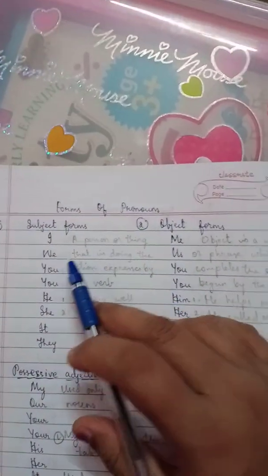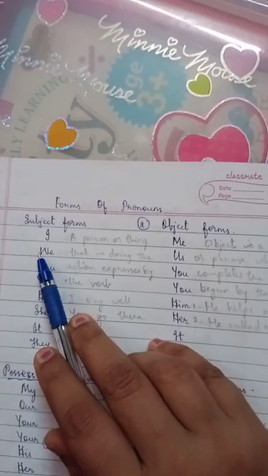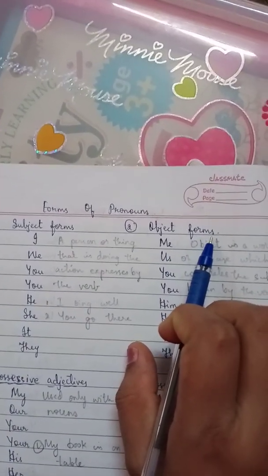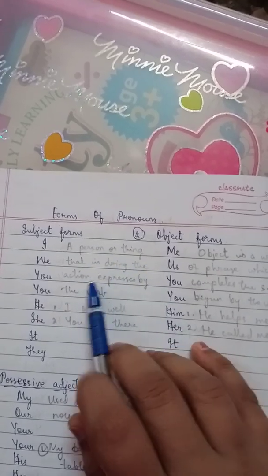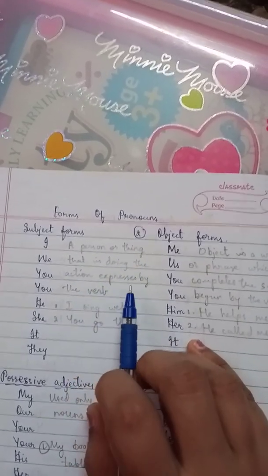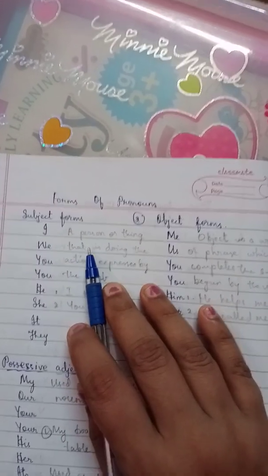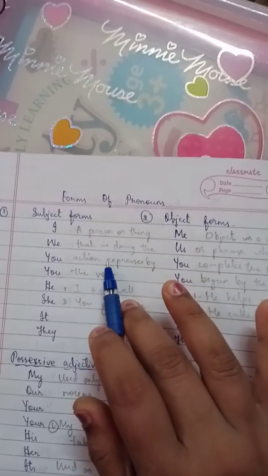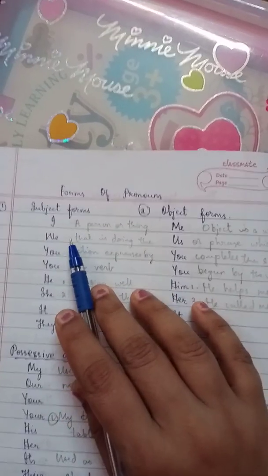Next, we will study about forms of pronouns. In that, we will study only two forms of pronouns: subject form and object form. A subject form is a person or thing that is doing the action expressed by the verb. So it is what? Subject form.